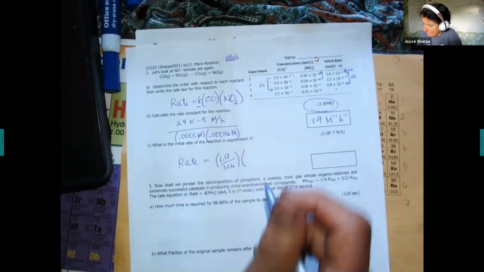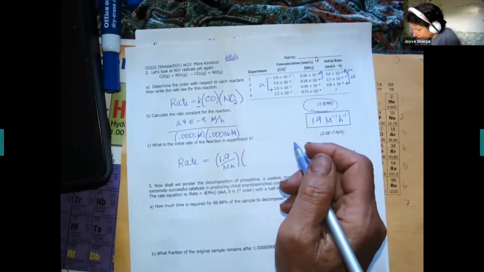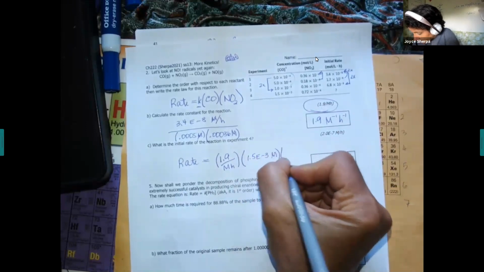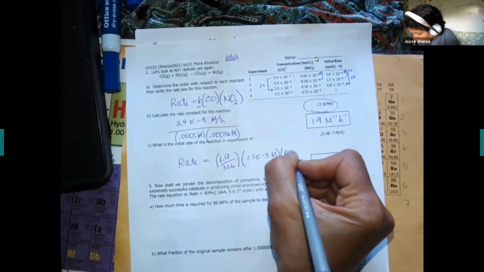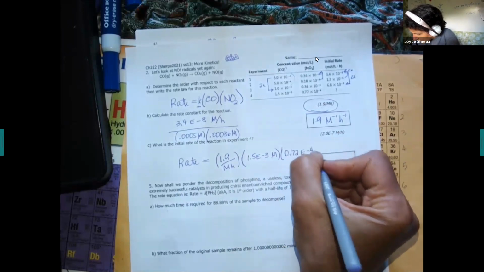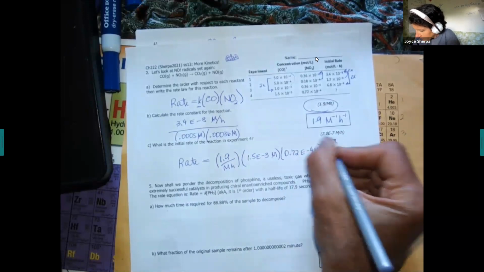And please show units. Most of you did that. And respect sig figs. So we just plug our numbers in. I wonder why they wrote the exponents like that. All right, and you'll get this answer.